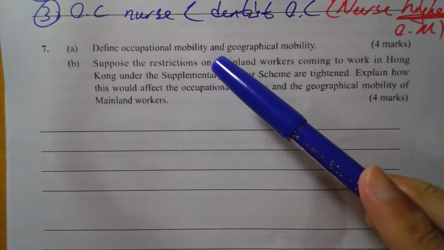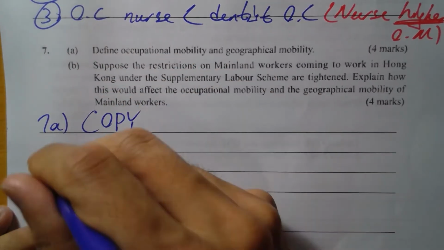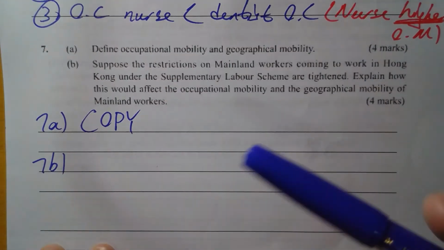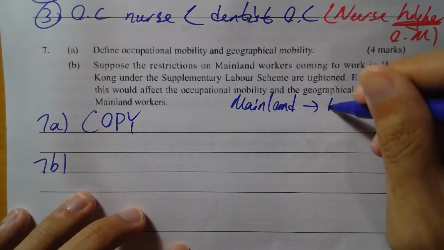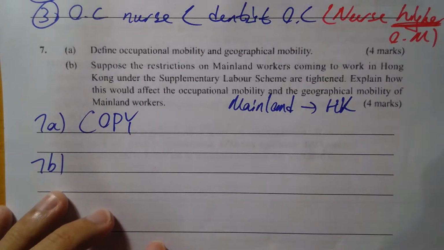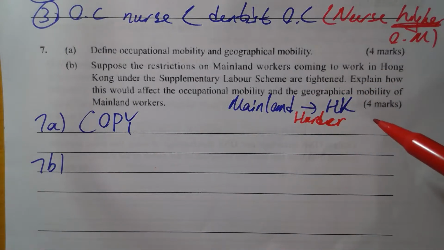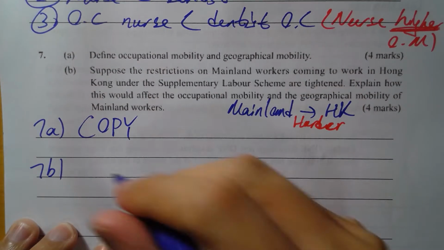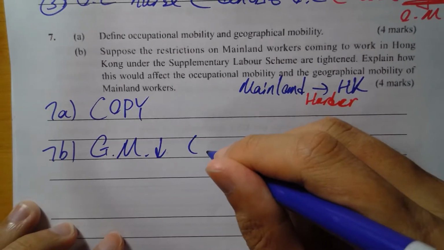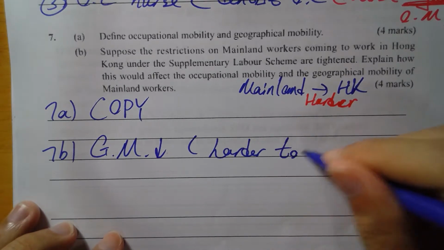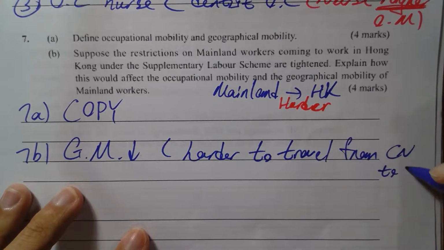Next one, define occupational mobility and geographical mobility. 喂，呢個唔講啦，第 B copy 啦。Now, 7B. Suppose restriction from the mainland to Hong Kong tightens, so it means harder to travel to Hong Kong. 地方去地方難咗，so we see obviously geographical mobility will be lower, 係咪會低咗啦, because it is harder to travel from China to Hong Kong, right? This one is quite easy.